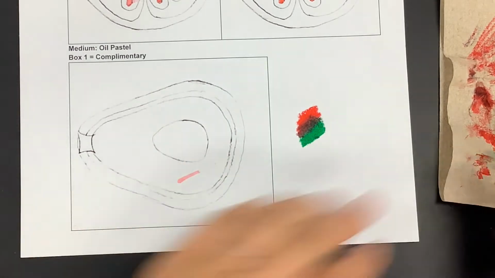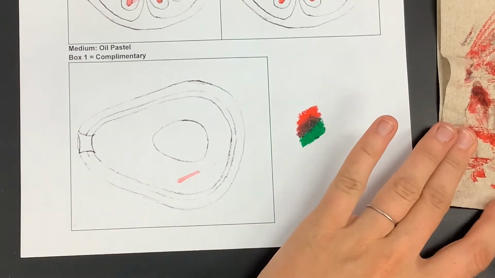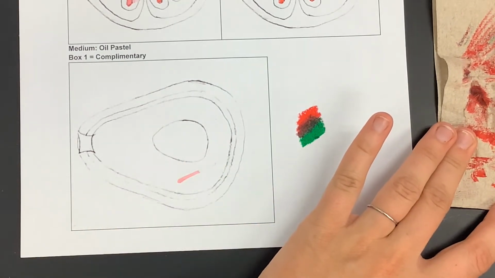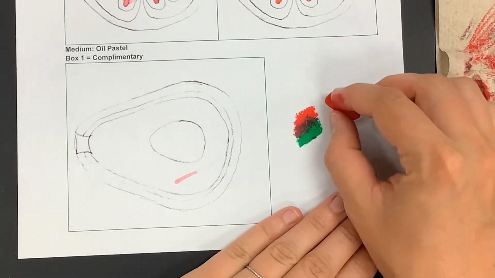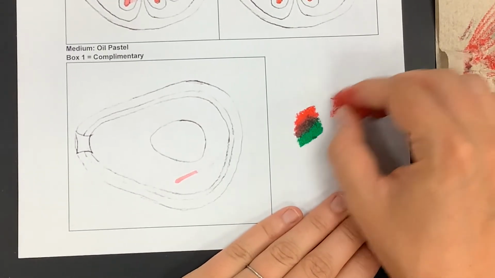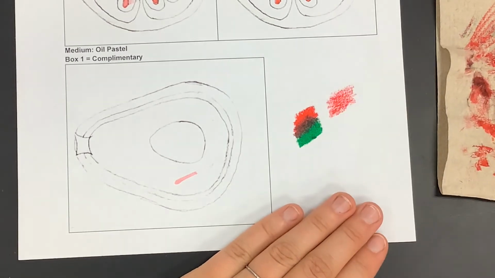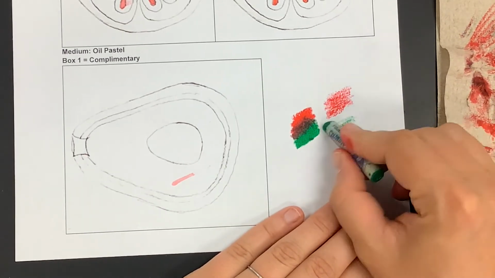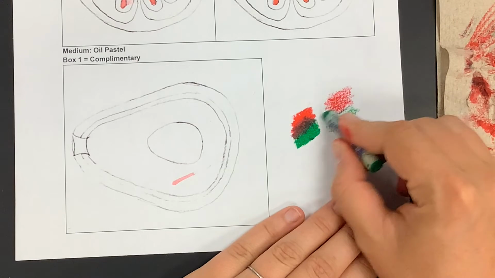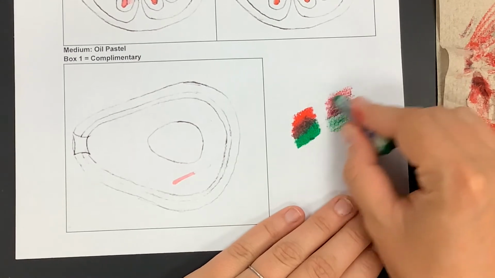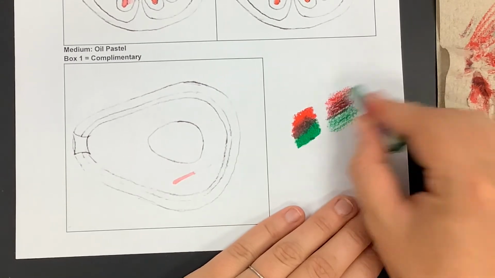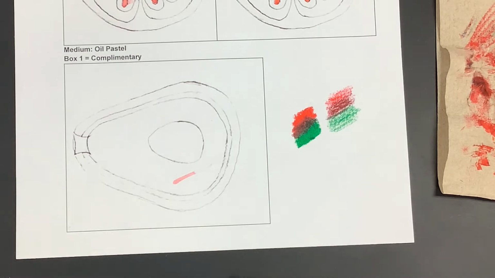Okay, now I have red on there, so I gotta clean it off. You can also do a light pressure blend where you just press lightly. So it's gonna look a lot more like crayon when you work with a light pressure blend. Ooh, say that 10 times. But either is fine by me with this exercise.